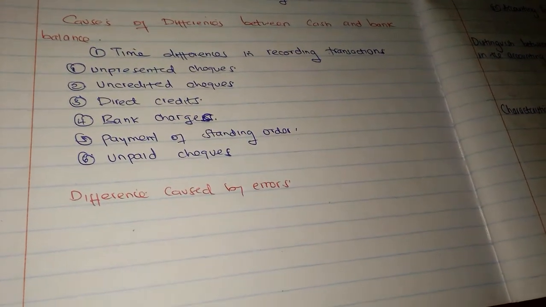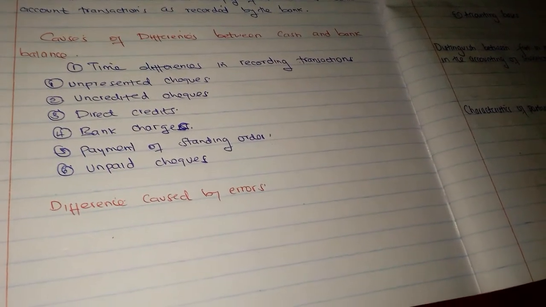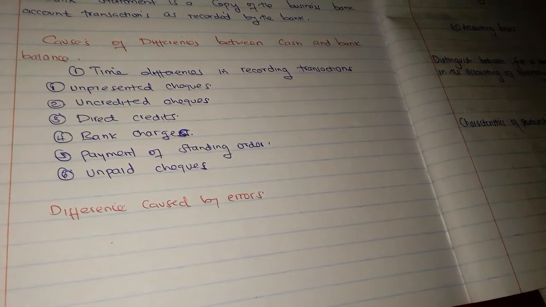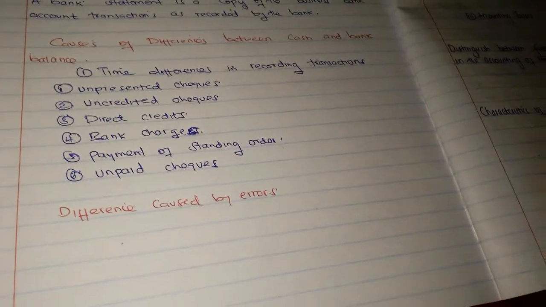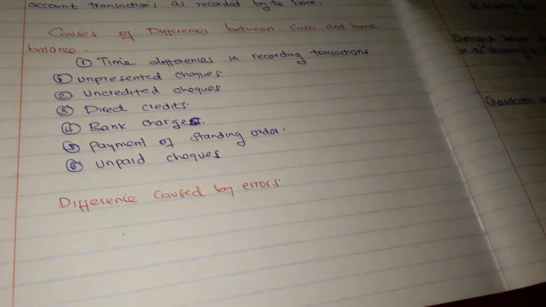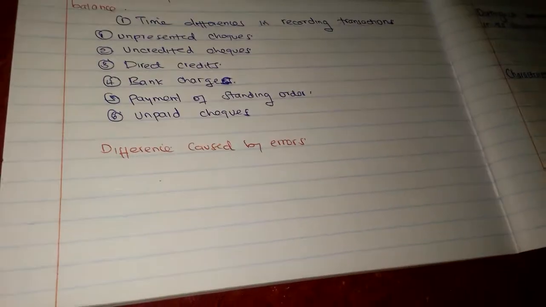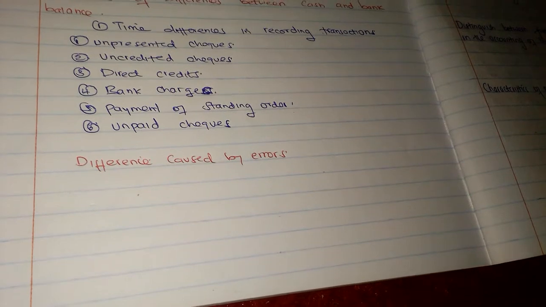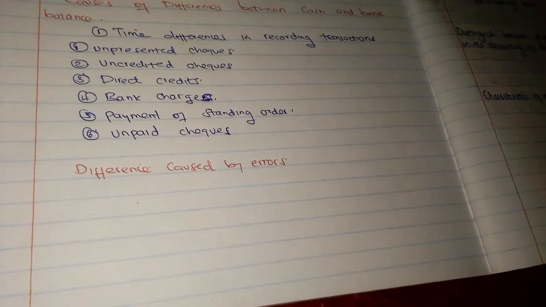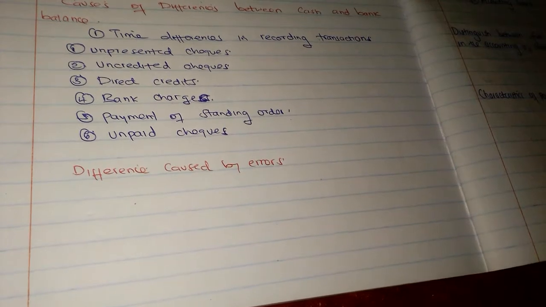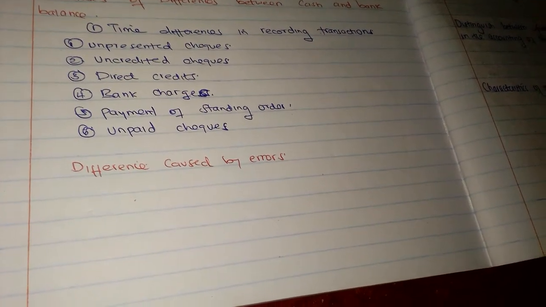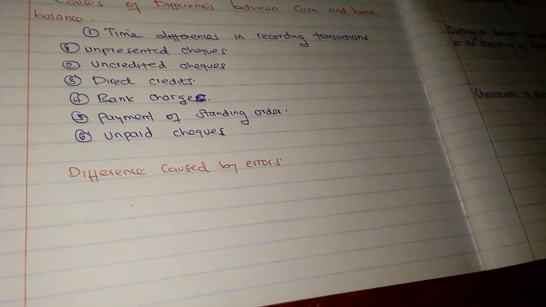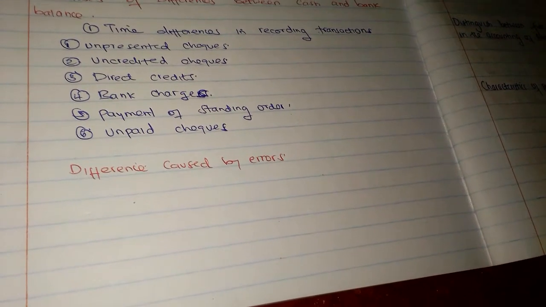So it is good business practice to prepare a bank reconciliation statement each time a bank statement is received. So if a bank issues a bank statement, always as an accountant, make sure you have your bank reconciliation statement. This will ensure that any queries either with the bank statement or in the firm's cash book can be resolved.